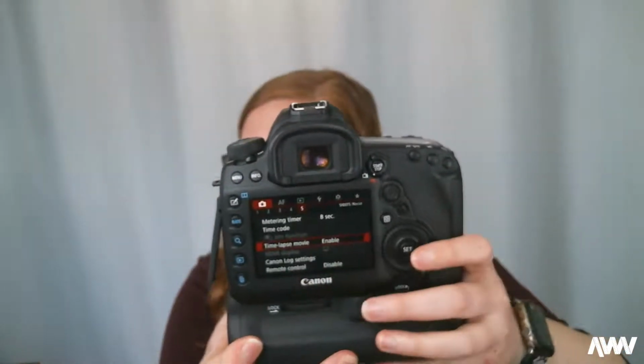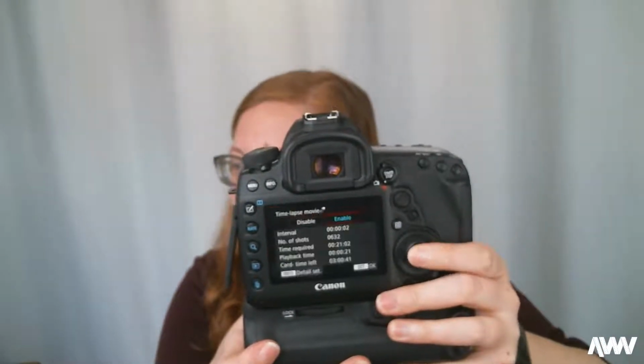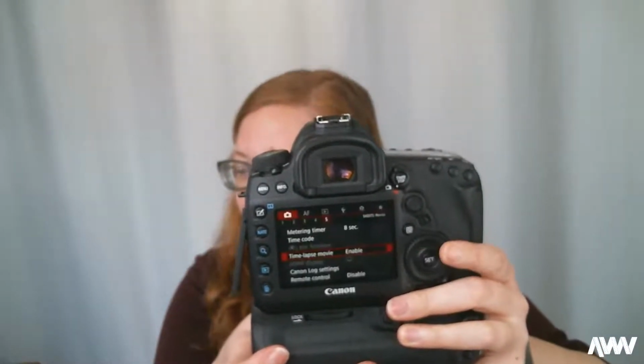I'm trying so hard. There we go. And now it's enabled. And you see our settings are set there. So, whew, that's exciting. The faster the motion is, the shorter the time intervals should be. The slower the motion, the longer the time intervals should be, right?